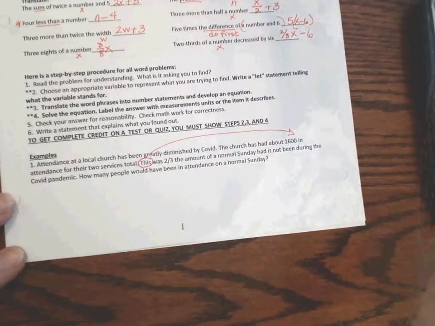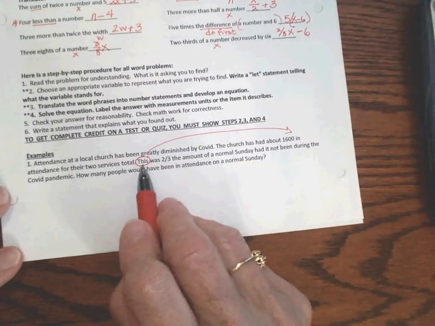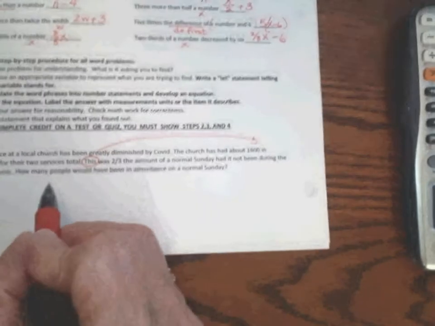This number, okay, my cat is joining us here. Sit down.